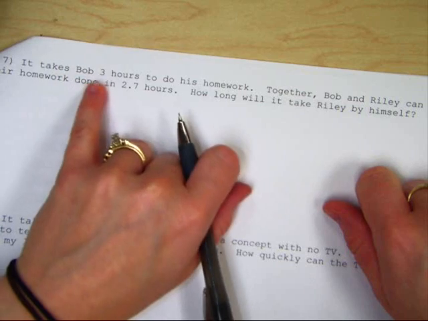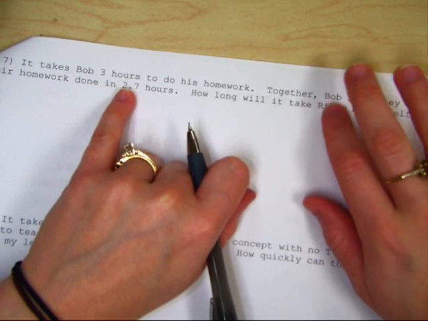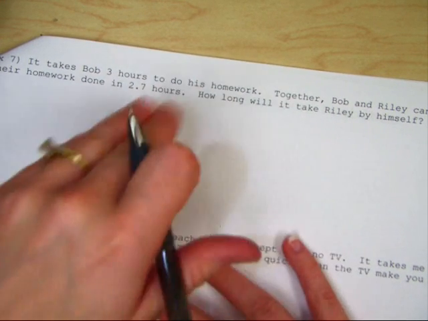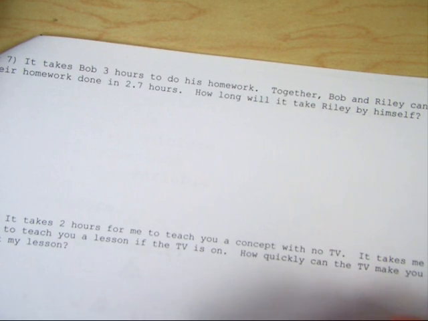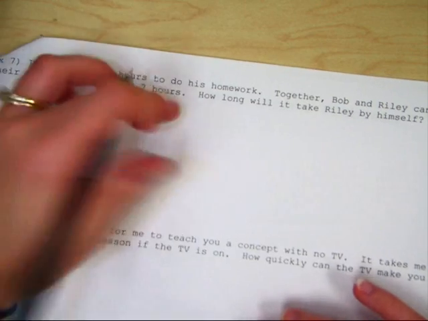Here's a question for you. If it took Bob and Riley both 3 hours, you should be able to figure out... Well, think about that, and then if you want to come back and tell me what your answer is, pretend that they both worked at the exact same rate. Why don't you try to figure out how fast it would take them? But they don't. So here we go.